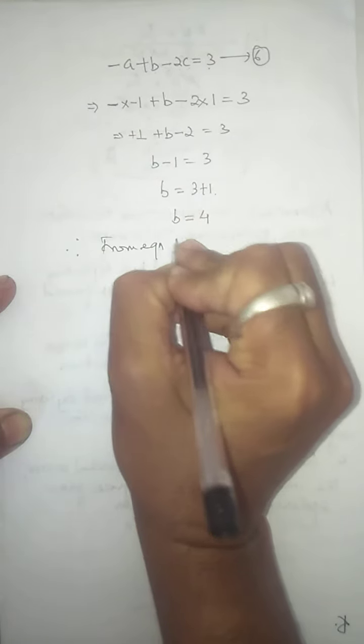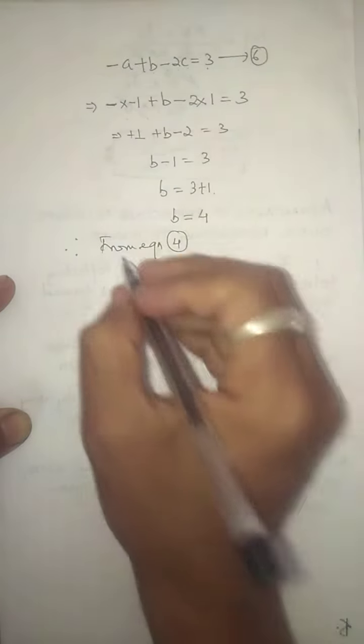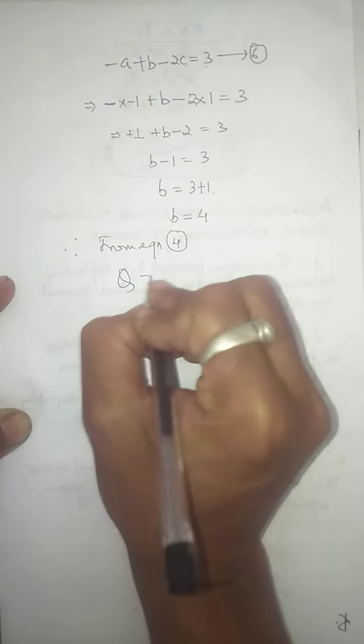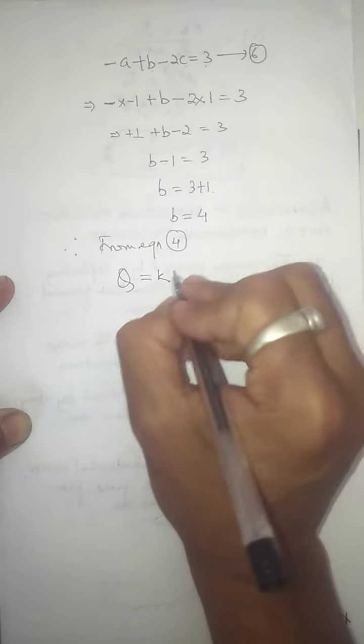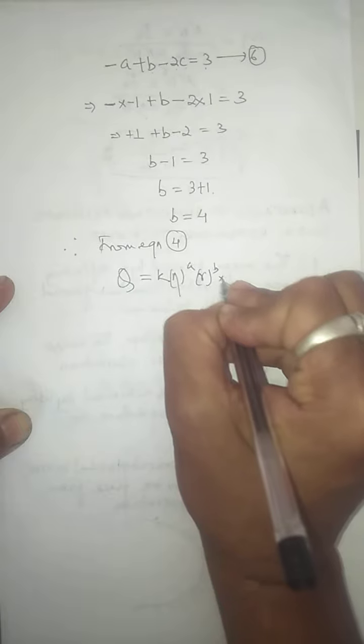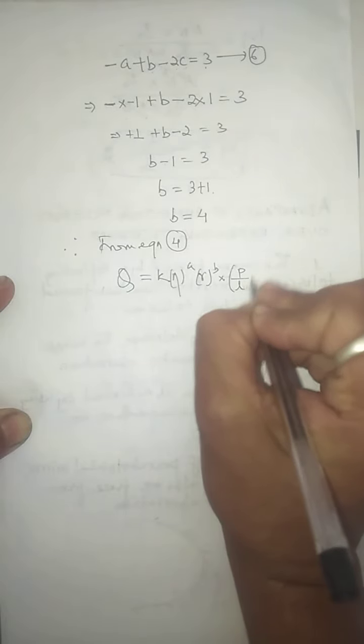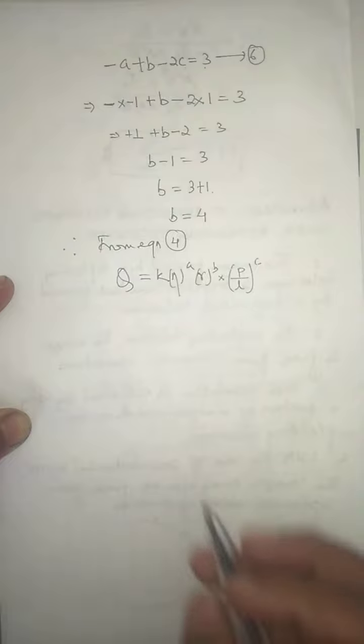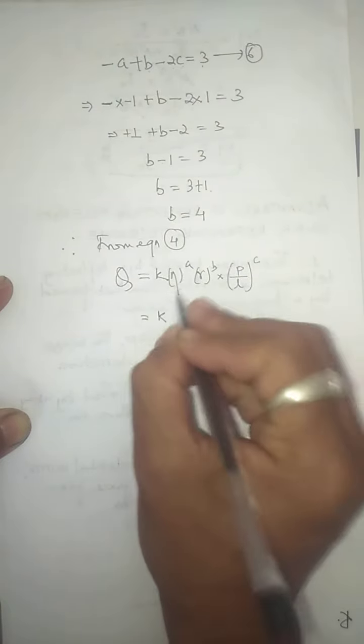So children, I got the value of B, that is 4. And we know the value of A is minus 1 and C is what? Plus 1. So finally I put this value of A, B, C now in equation number 4. Do you know what is equation 4? Equation 4 is nothing but Q equals K eta to the power A, R to the power B and P by L to the power C. So this is equation 4. So let me substitute the values.